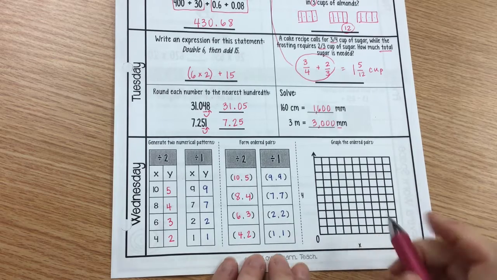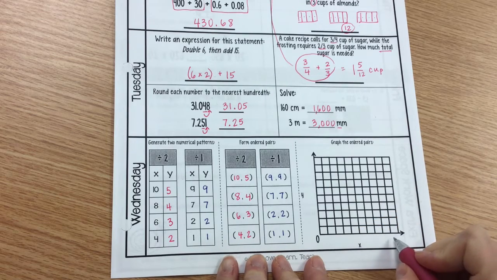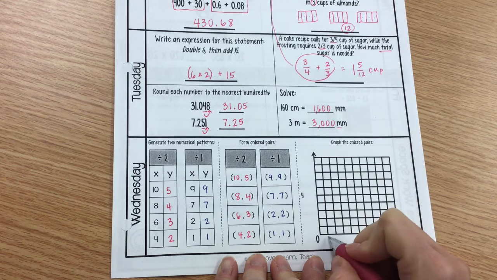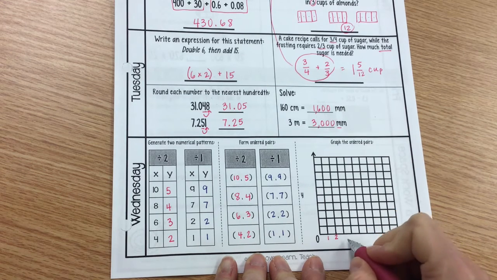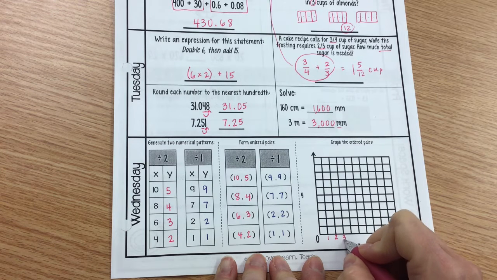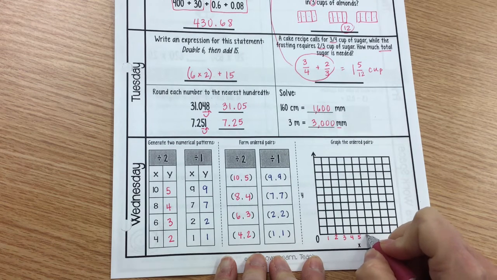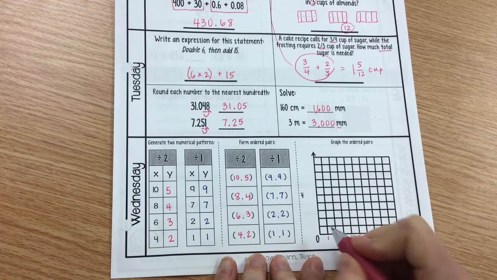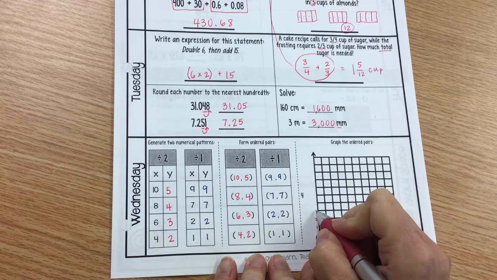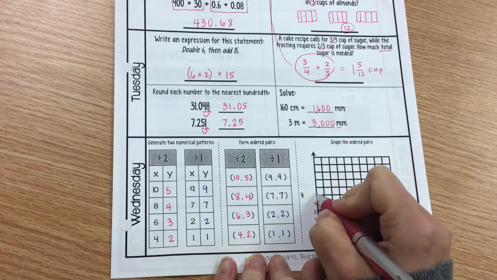So I have some students who like to put the numbers down here on the x-axis, and remember when you do that, you have to put it right here where they create a perpendicular angle. It makes it a little bit easier when you are graphing them. And then same thing over here. You don't put them in the middle of that space.